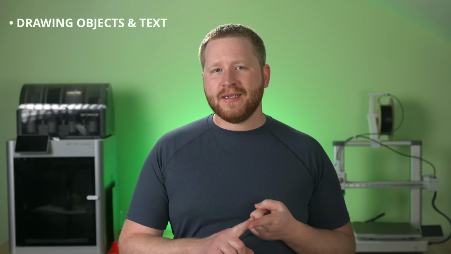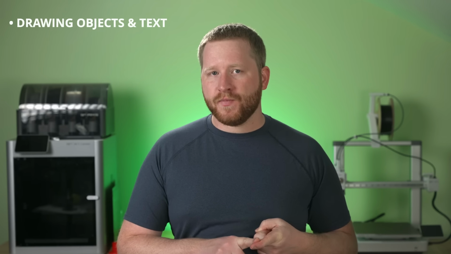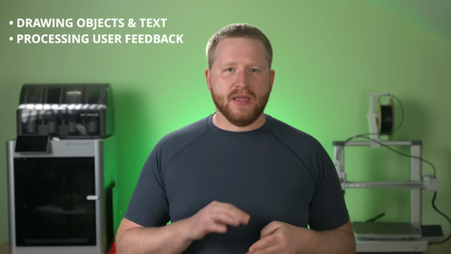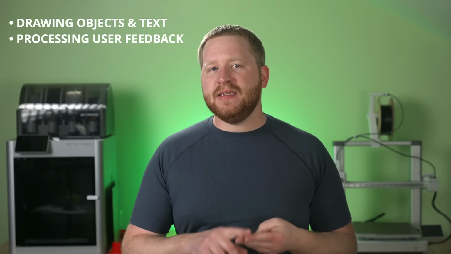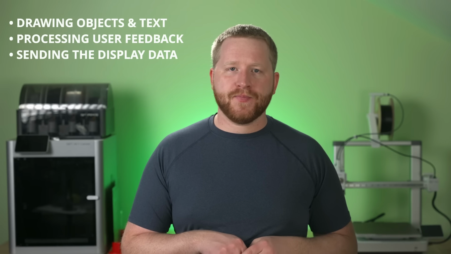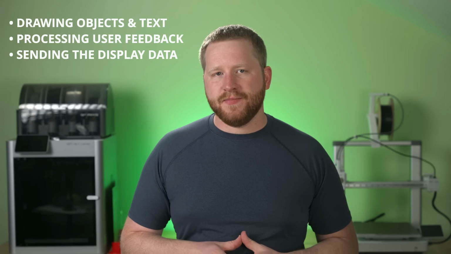Now, this is a big topic, but I'm going to be discussing what I think are the most basic and universal ways to do it. But be cognizant there are exceptions to what I'm going to say. Programming a display really boils down to three things: figuring out what and where to draw on the display, receiving feedback from the display, such as buttons or a touchscreen, and sending new pixel data to the display. Let's touch on each of these.